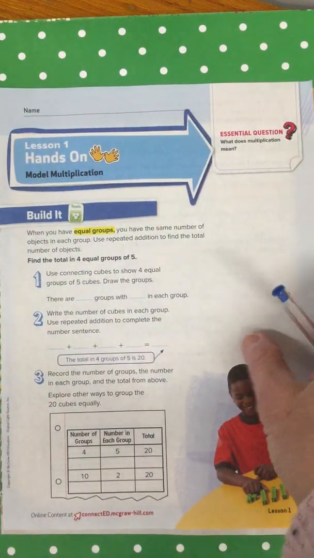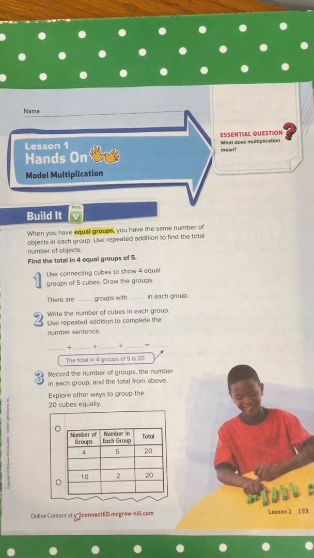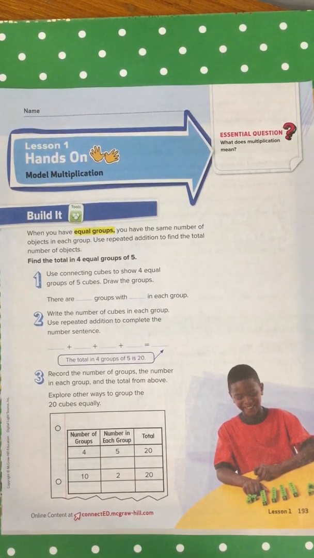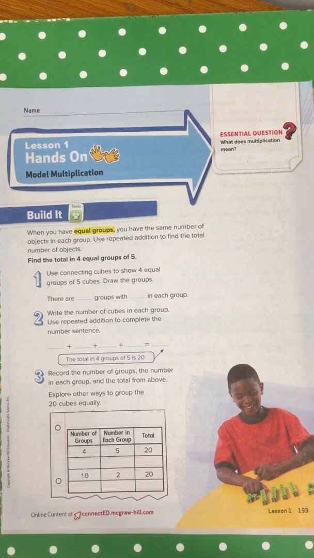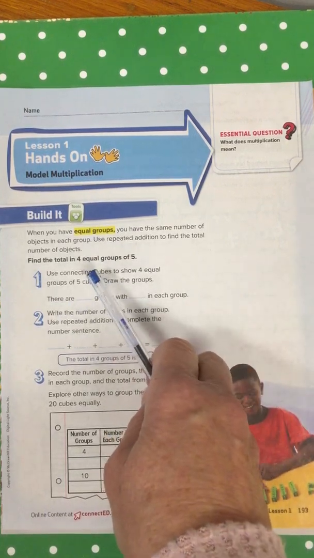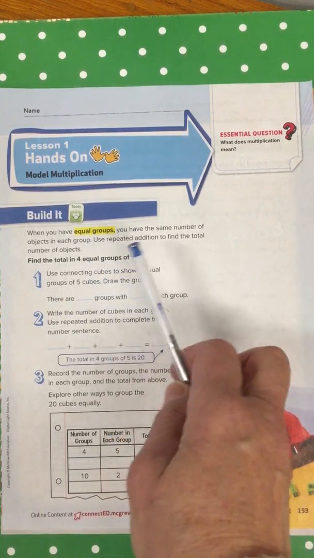It specifically tells us that we need to think of multiplication like equal groups. Our statement says when you have equal groups, you have the same number of objects in each group. You can use repeated addition to find the total number of objects. So to find the total number of 4 equal groups of 5.